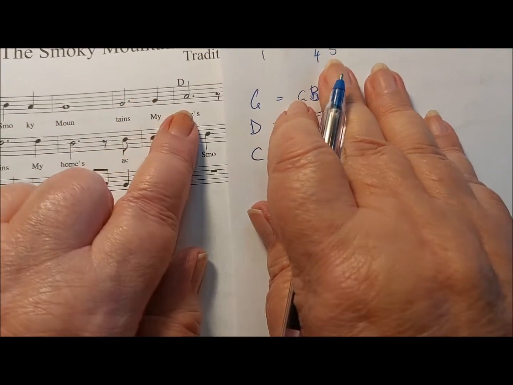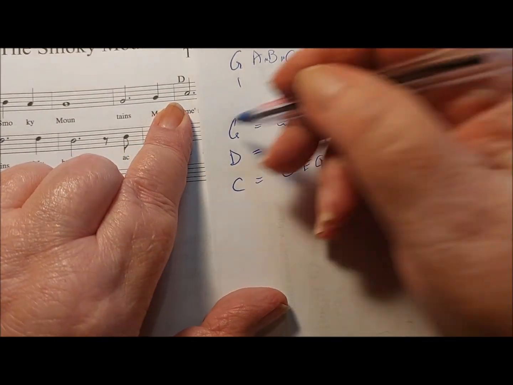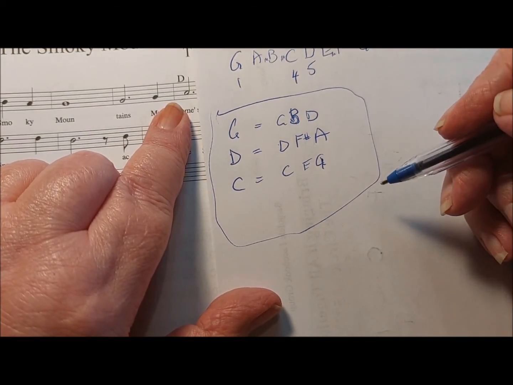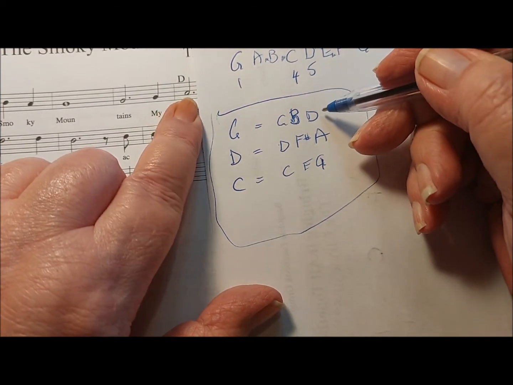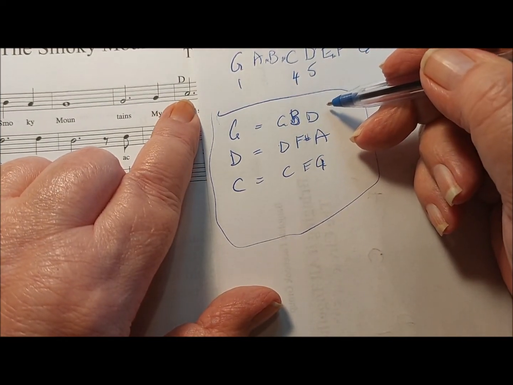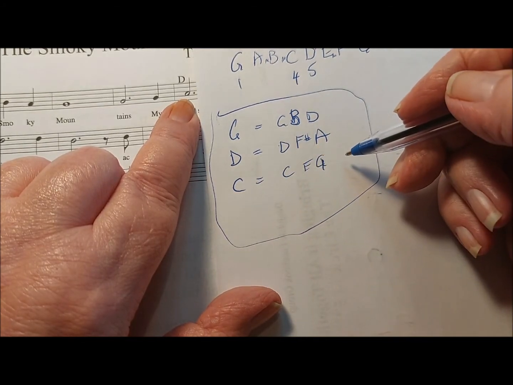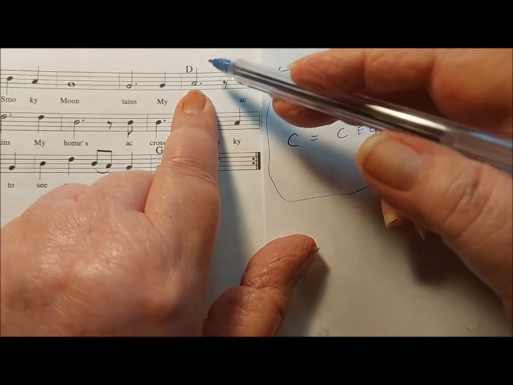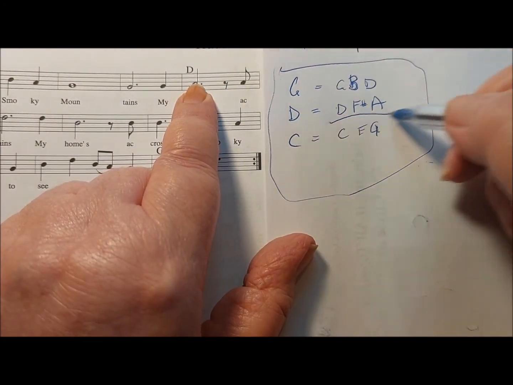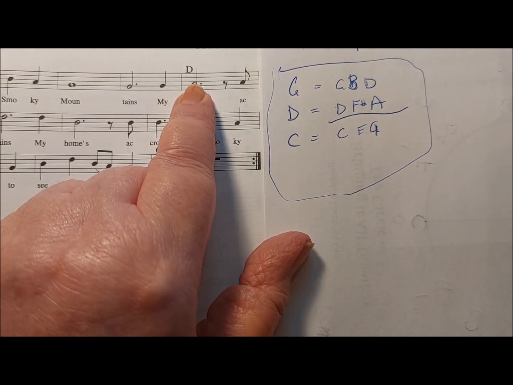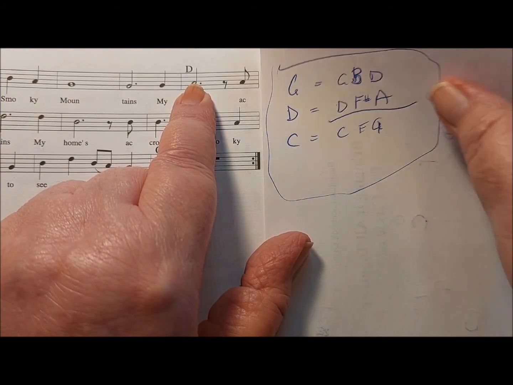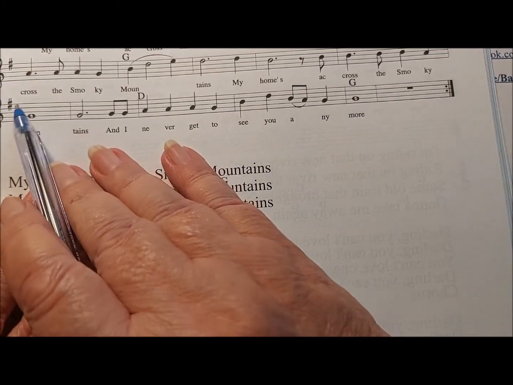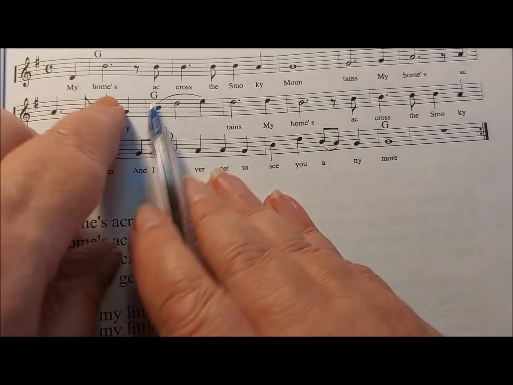Now, if I have an A note, let's look at the chords. Which chord is going to fit in that? Well, there's no A note in G. It's G, B, D. There's no A note in C, C, E, G. So if I want to harmonize my A note, I would take the D chord because it's D, F sharp, A. You understand? So now we've got two A's, A, G. Now we're going up to a B.